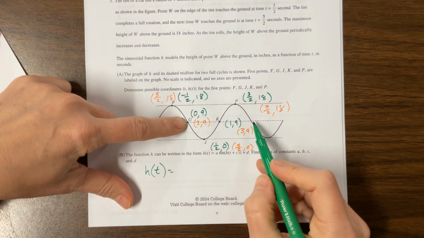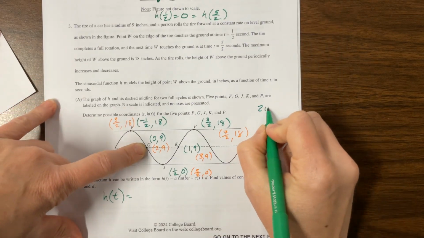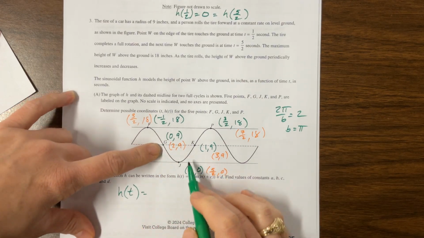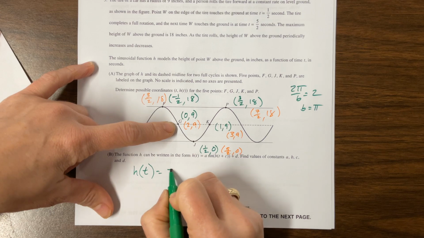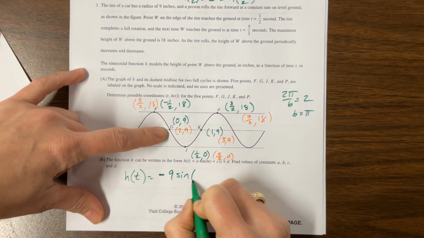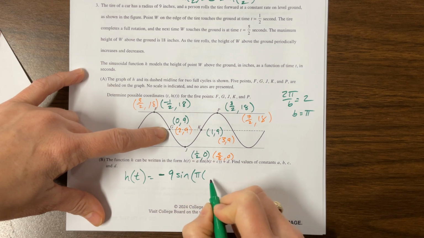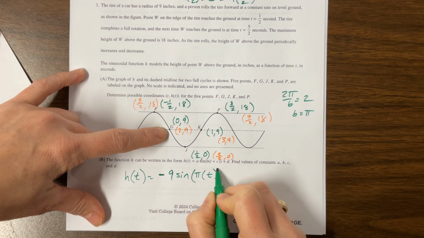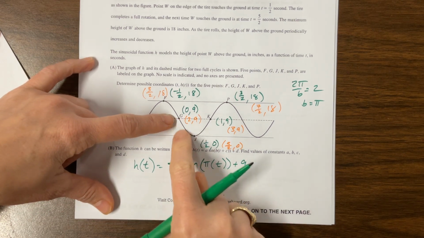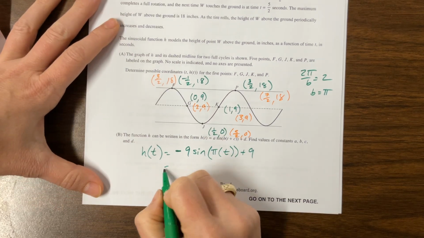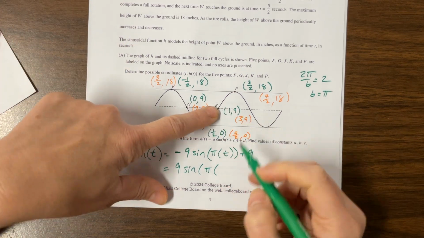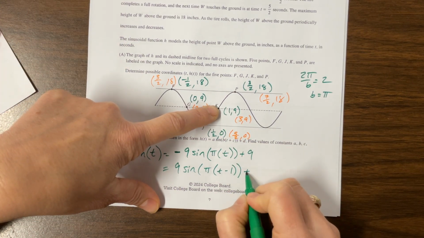On my answer key, one of the options would be: how long does it take to do everything it's going to do? 2 seconds. So 2 pi over b equals 2, which means b equals pi. My amplitude is 9. So one way to do it is negative 9 sine of pi times t, plus 9, since my midline is at 9. This allows me to go down first. I could also say it's positive 9 sine, and then start here, so t minus 1 would shift me here.